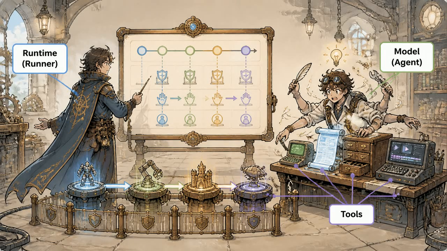In OpenAI's Agents SDK documentation, the agent and the runner are described as helping manage turns, tools, guardrails, handoffs, and sessions. So the runner isn't just calling the model once. It's managing the complete execution process of an agent task.